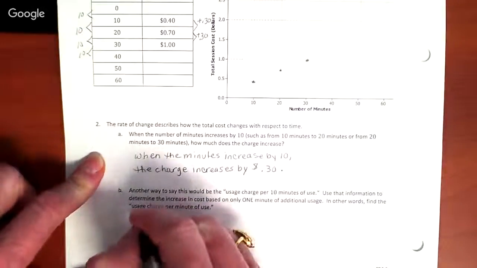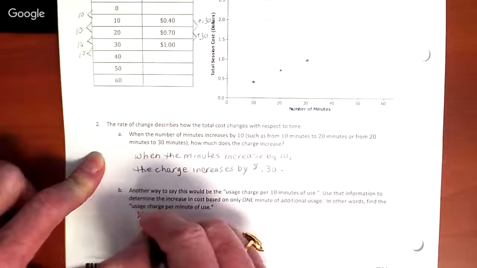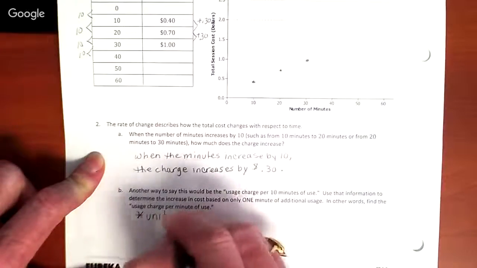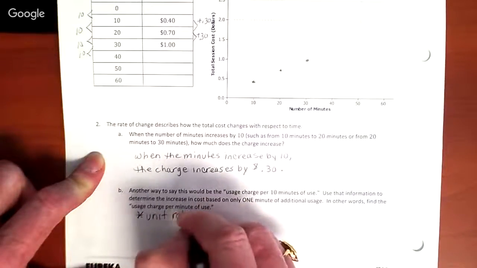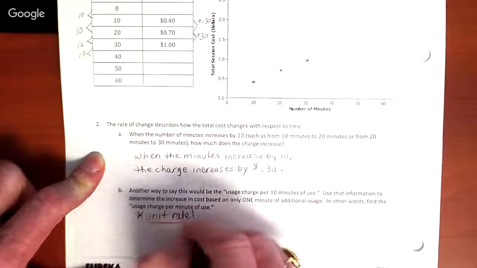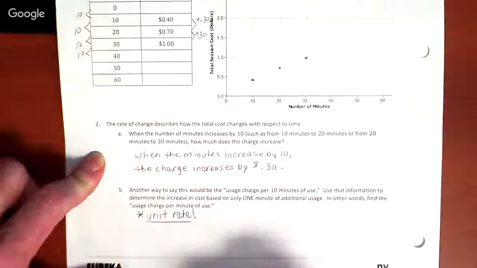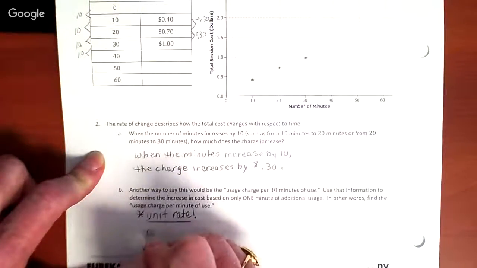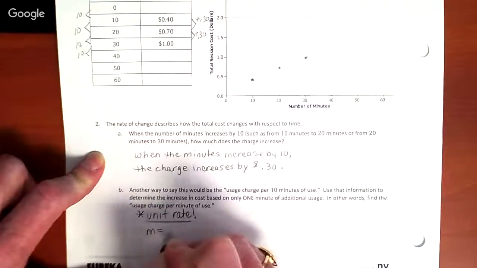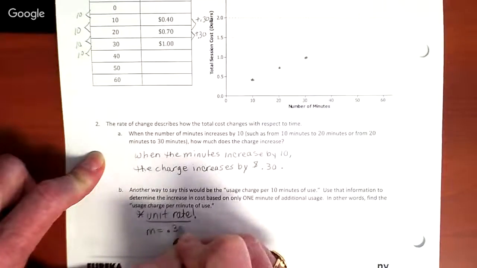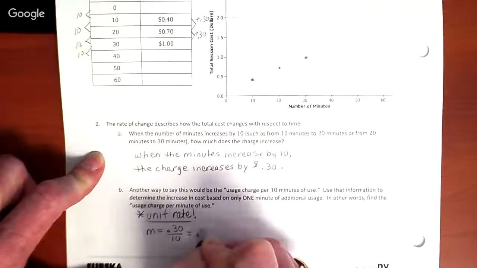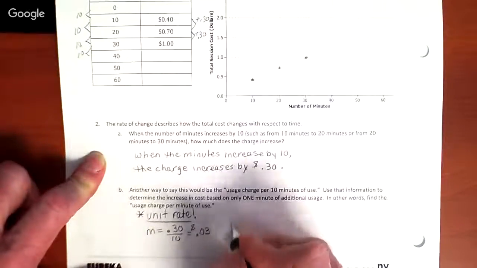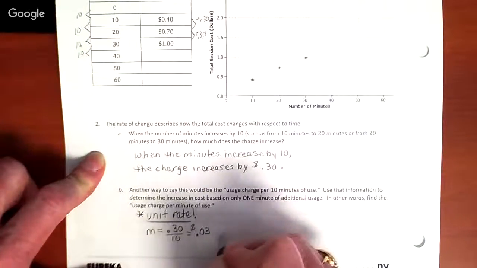So we are going to find the unit rate, which is our slope. That is 0.30 divided by 10, or 3 cents per minute.